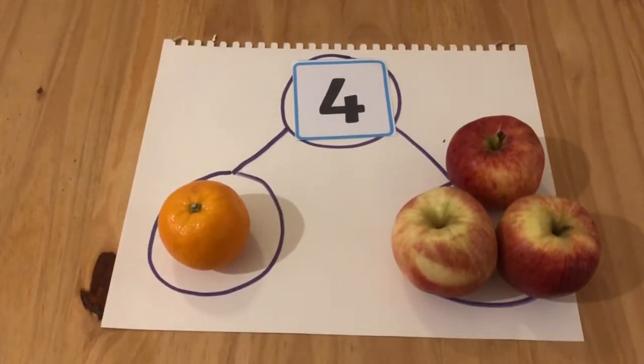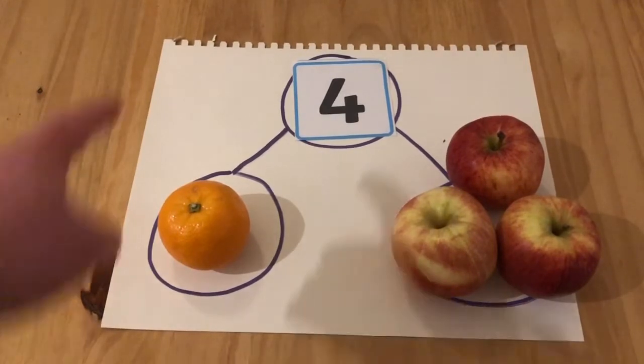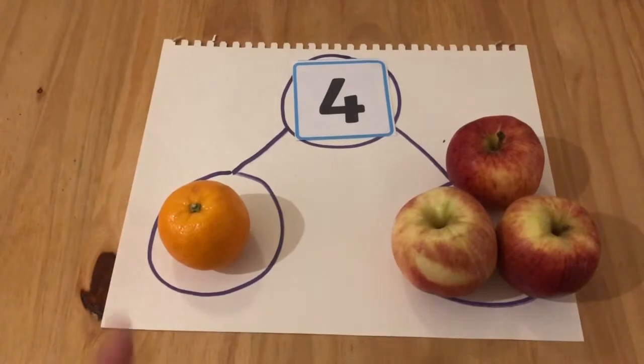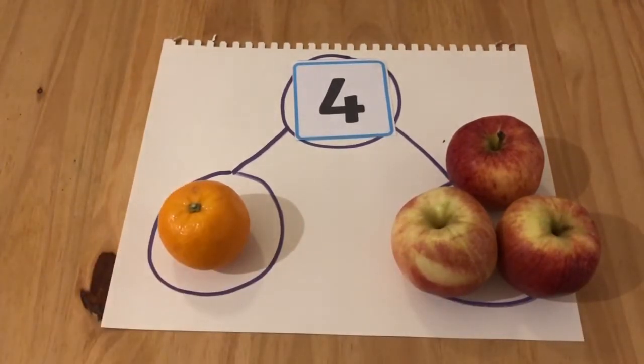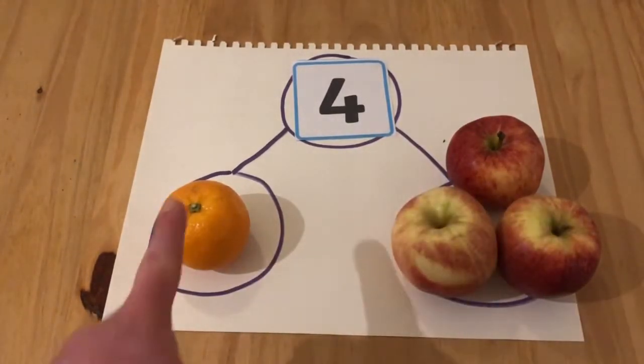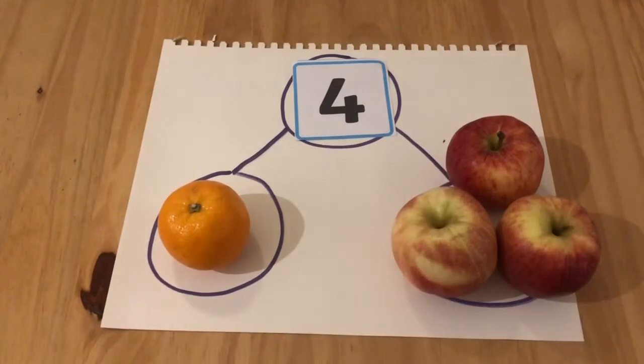Can you set up your objects to be the same? 1 add 3. What is the whole? The whole is the number 4. You've got 2 parts right here. How many is in this part? 1. How many is in this part? 3. 1, 2, 3. 1 add 3 equals 4.